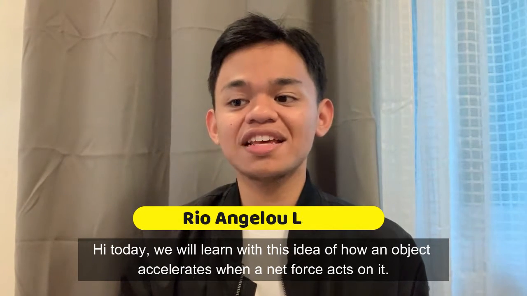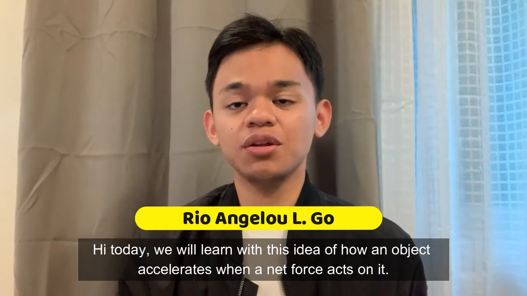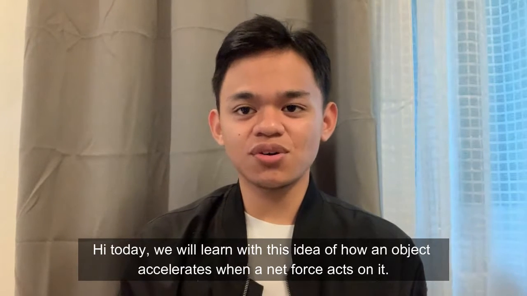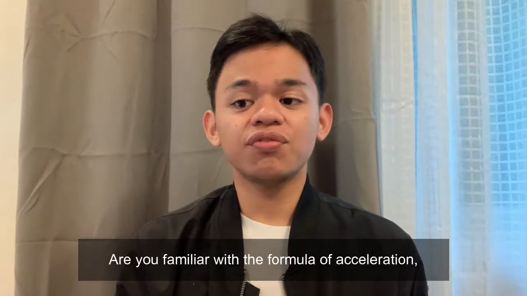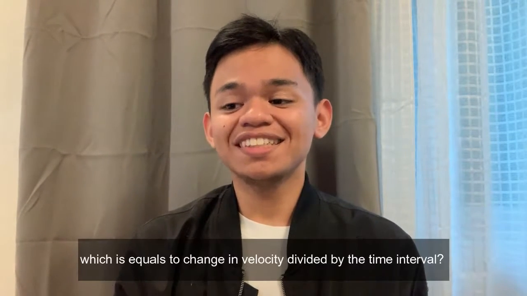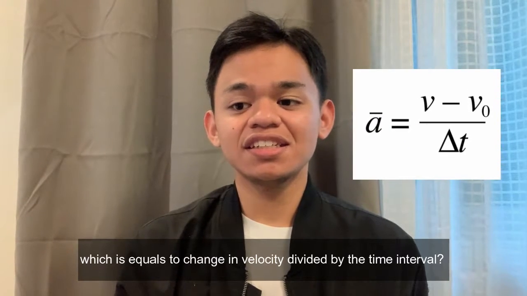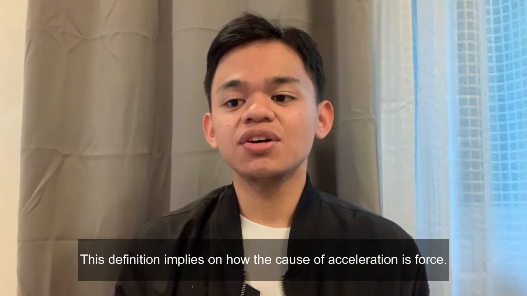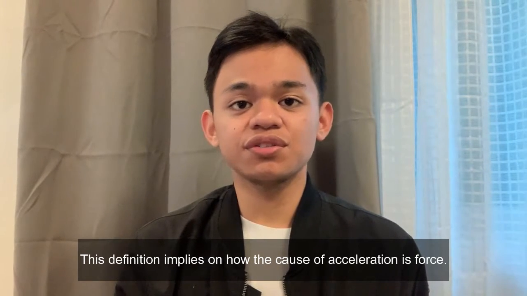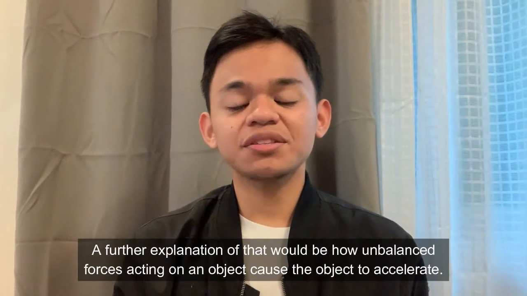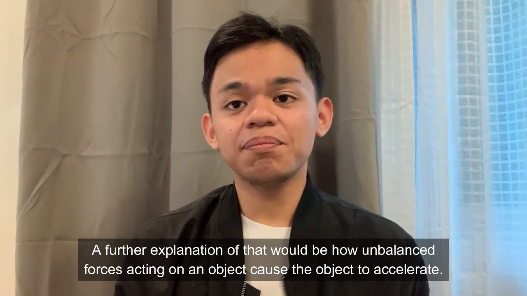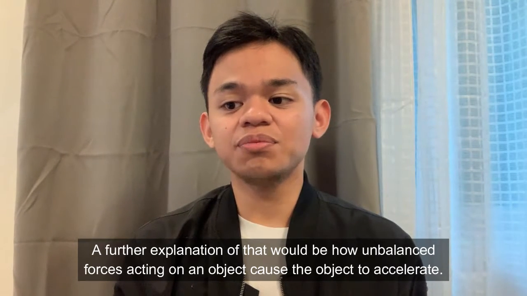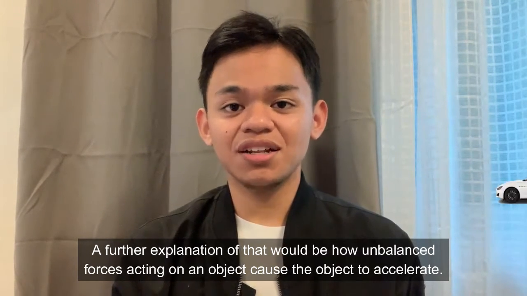Today we will learn how an object accelerates when a net force acts on it. Are you familiar with the formula of acceleration, which is equal to the change in velocity divided by the time interval? This definition implies that the cause of acceleration is force. A further explanation is that unbalanced forces acting on an object cause the object to accelerate.